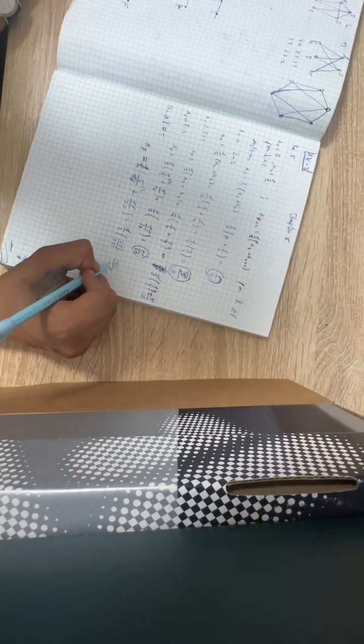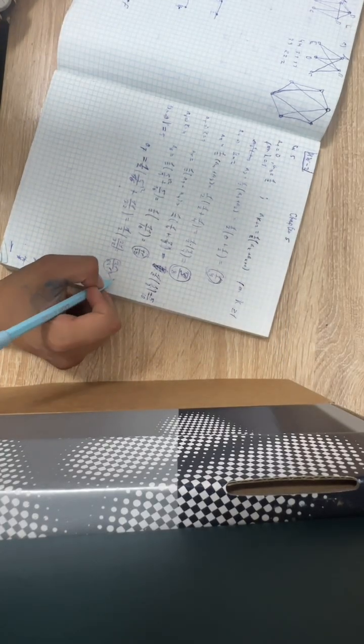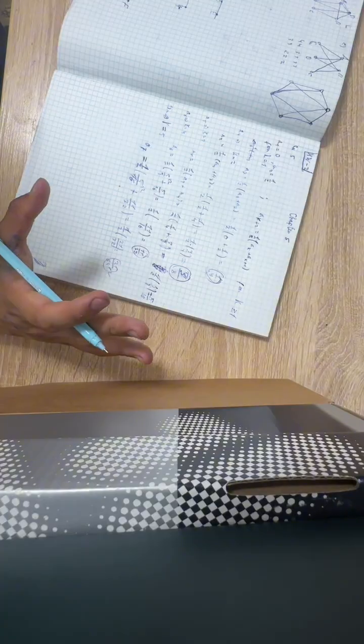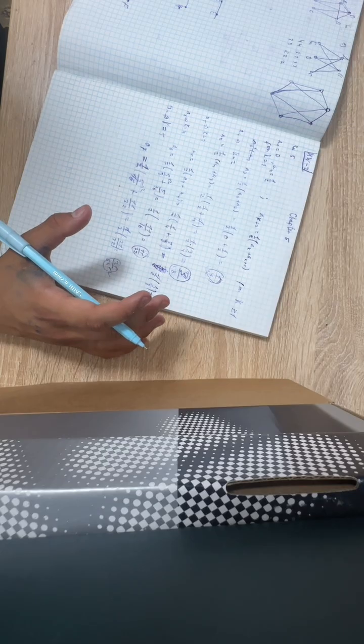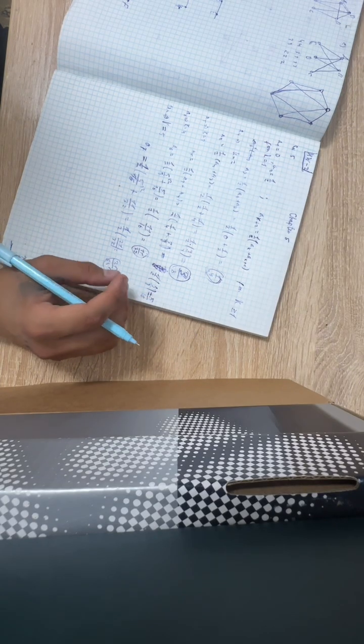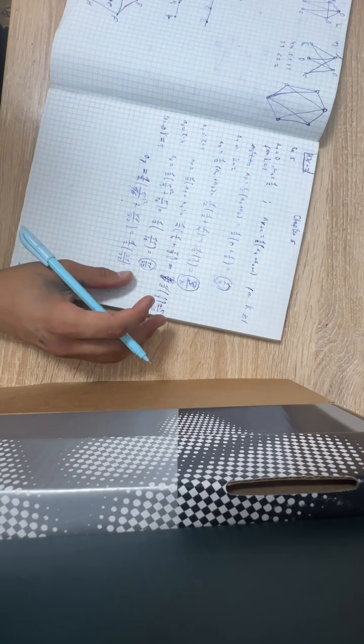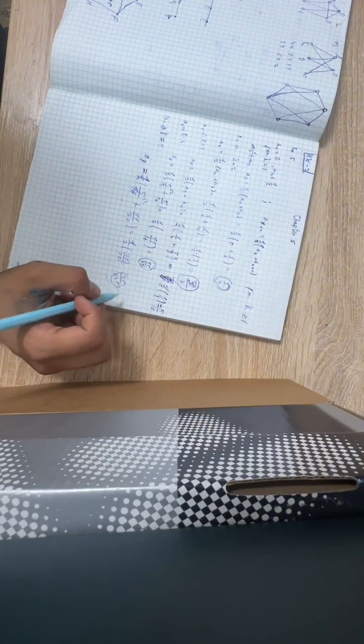That will be 21 over 64. So we repeated all these processes. So A7 equals 21 over 64. So there are all the first 7 terms.